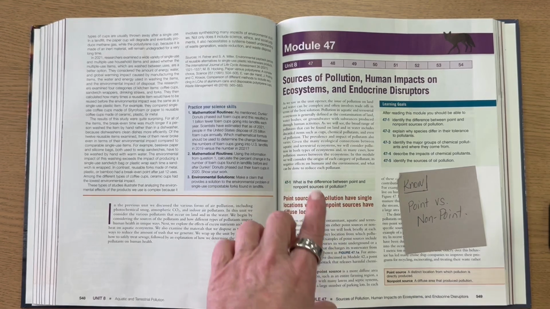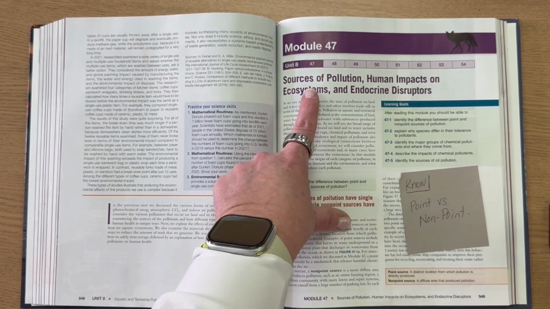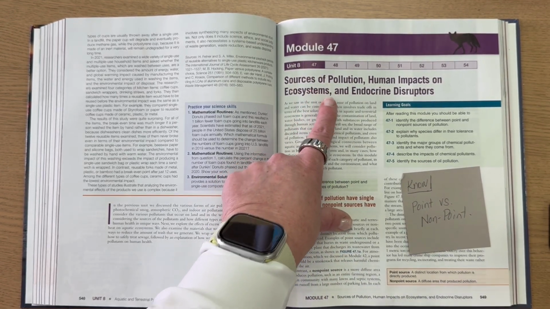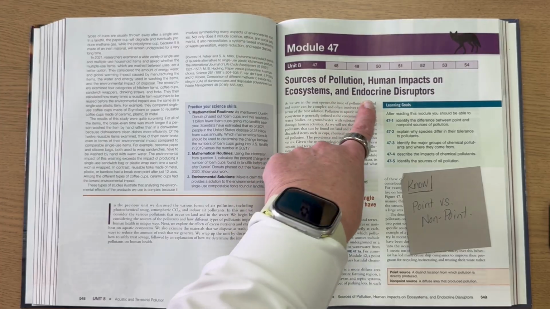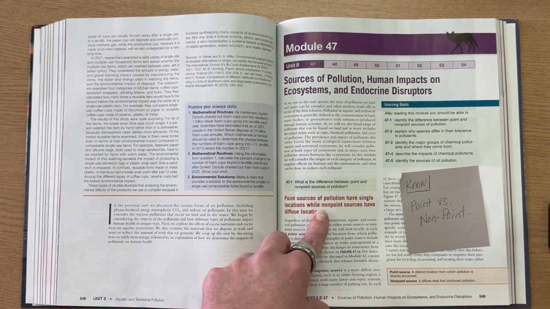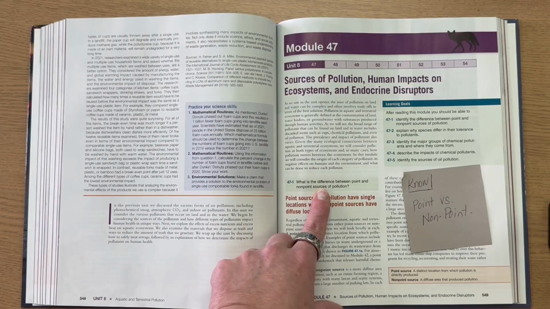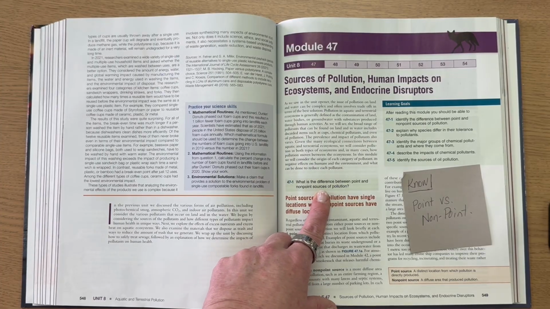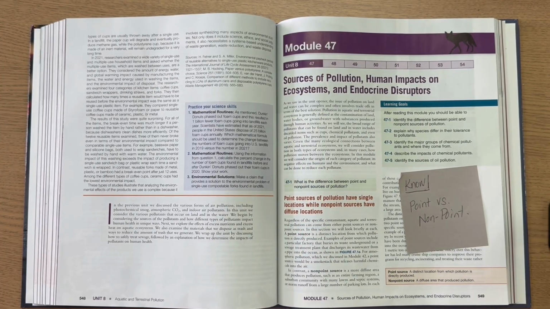All right, let's go ahead and move into Module 47, which is all about sources of pollution, human impacts on ecosystems, and then endocrine disruptors. So the very first thing that you need to understand is you need to be able to identify what is a point source and what is a non-point source of pollution.